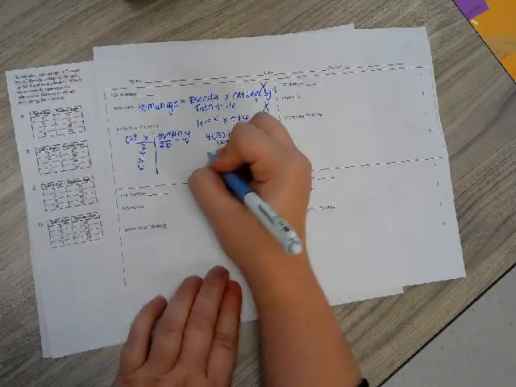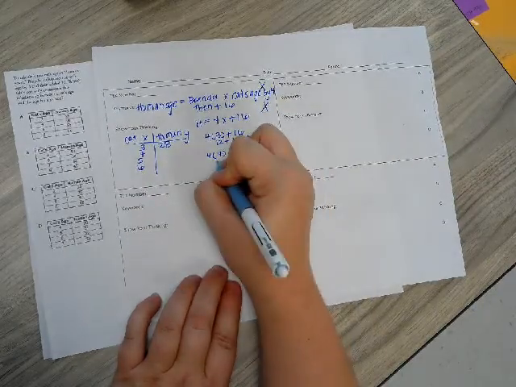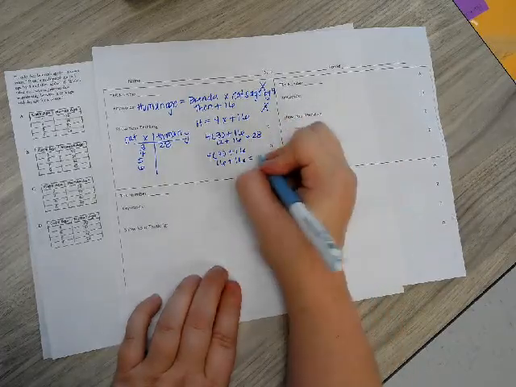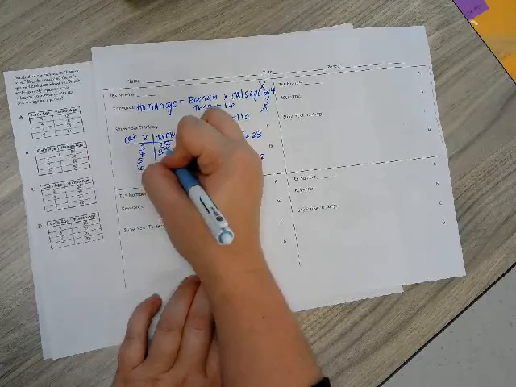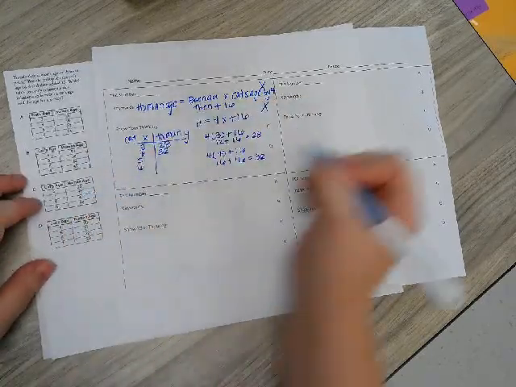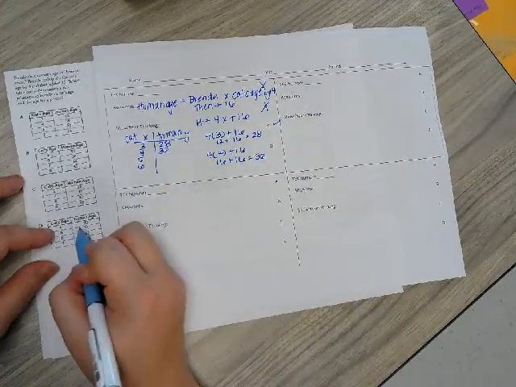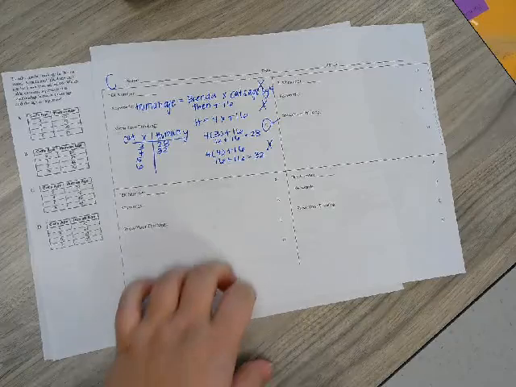Okay, let's try 4. So 4 times 4 plus 16. So 4 times 4 is 16. 16 plus 16 gets me 32. So I know I have to have 32 next to 4. So C has it, but D does not. It has 20. So my answer is C.